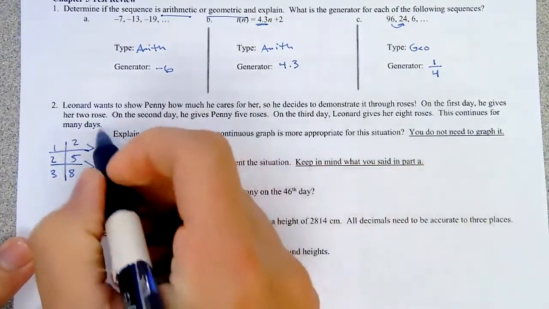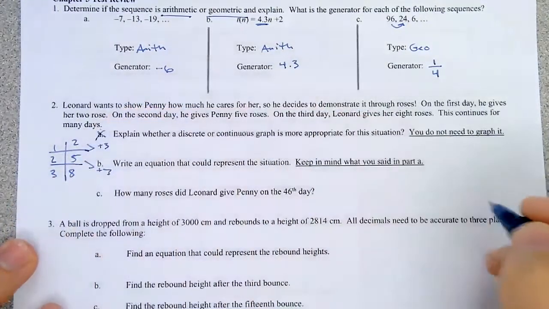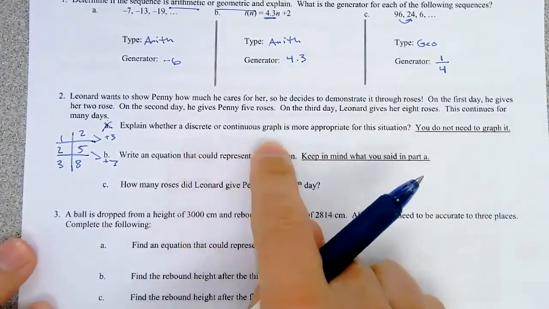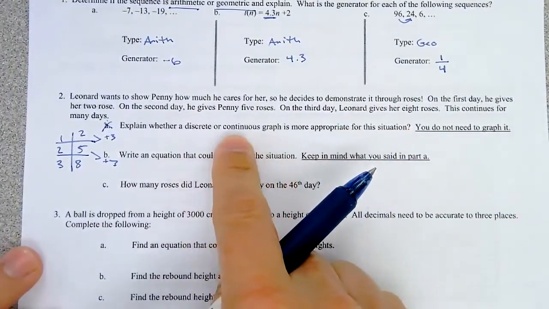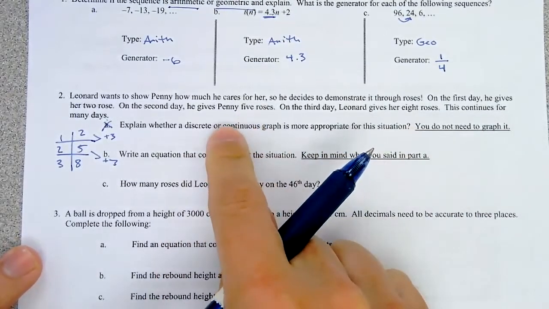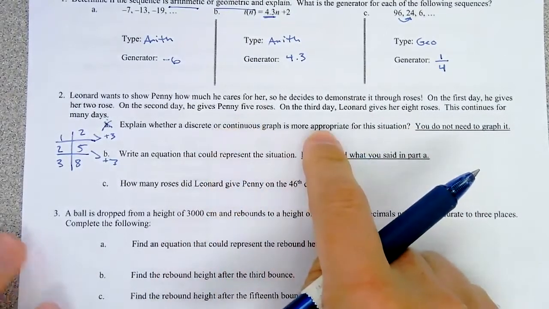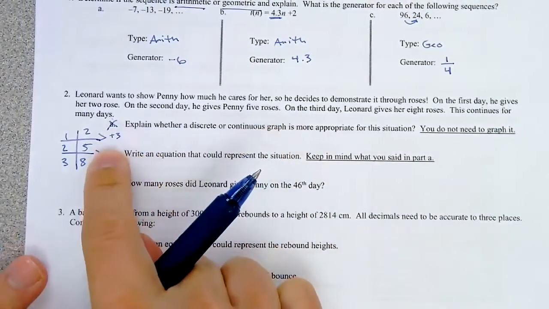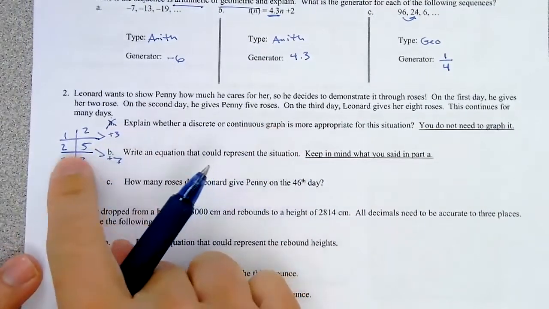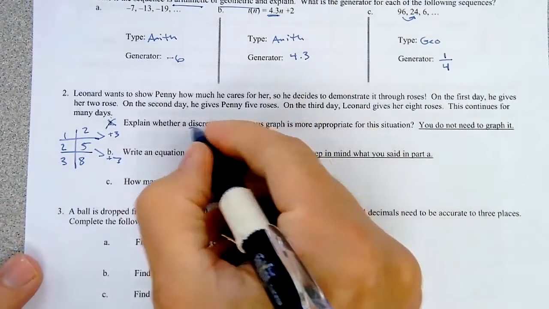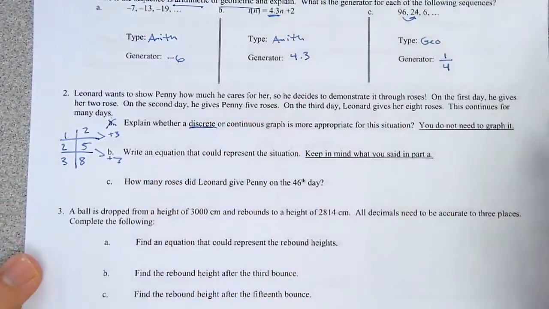This won't be on the test tomorrow, however, or Friday, whenever. Discrete or continuous: continuous would mean, if you were thinking about it in terms of a graph, would you be connecting the dots? You wouldn't be connecting the dots because you can't really give 2.7 roses to somebody on day 1.4. That doesn't make any sense. So we would say it's discrete. If we were going to graph it, we would only be plotting those points.